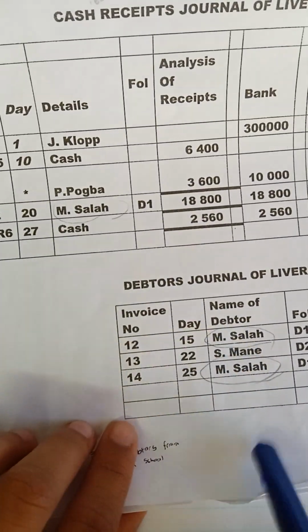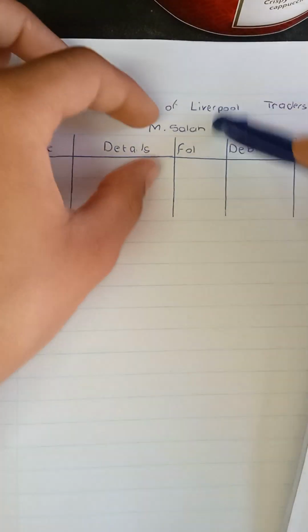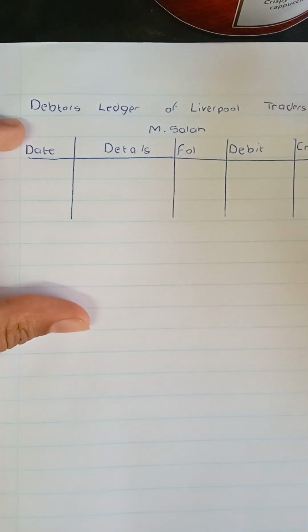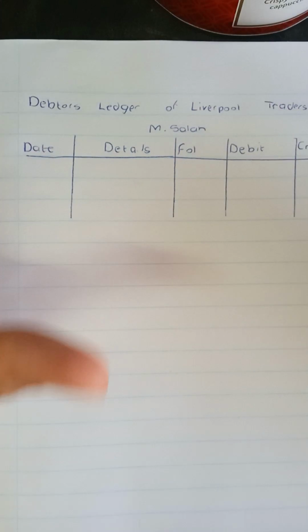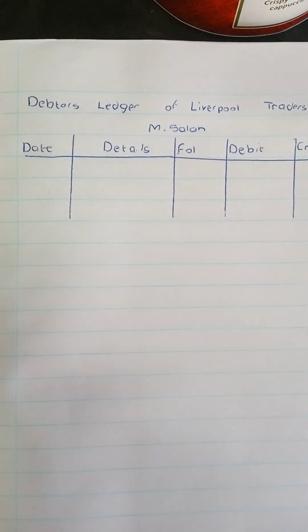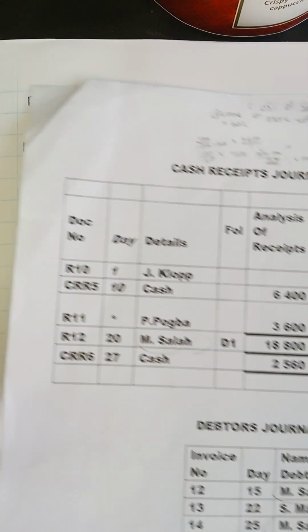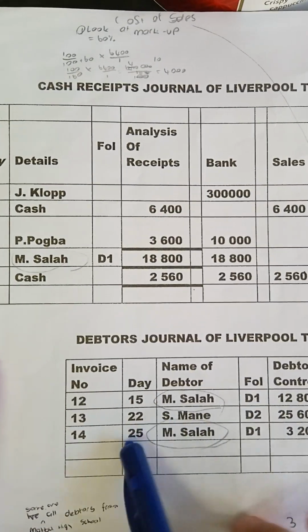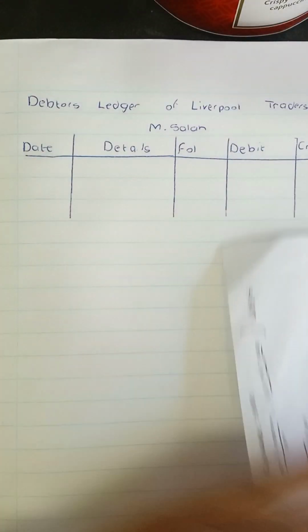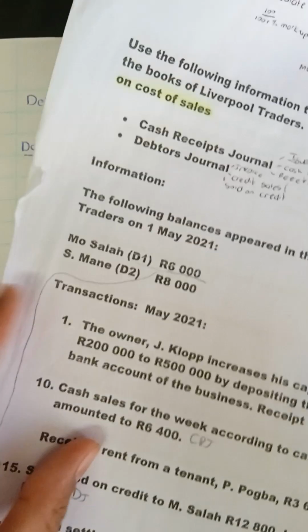There are two debtors here, and we're going to take one debtor at a time and make a whole ledger for them. In a general ledger, there will be a whole section for one debtor on its own, so we focus on them. You can either use your journals, if they give you those to fill this in, or you can use the transactions they give you.